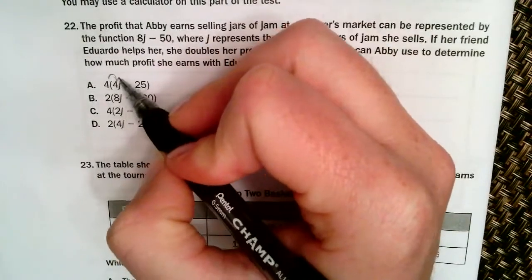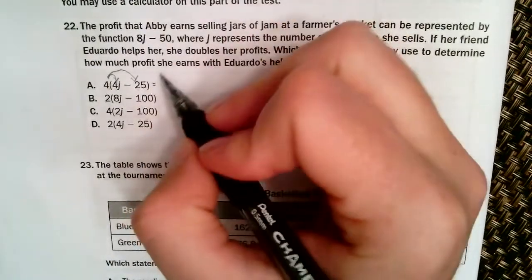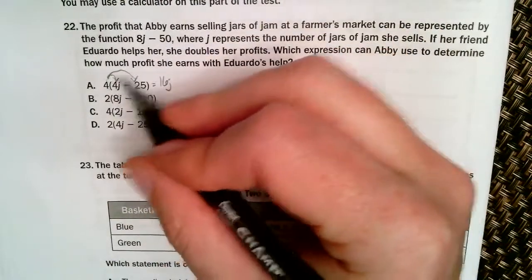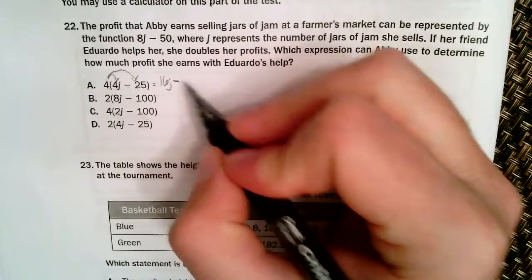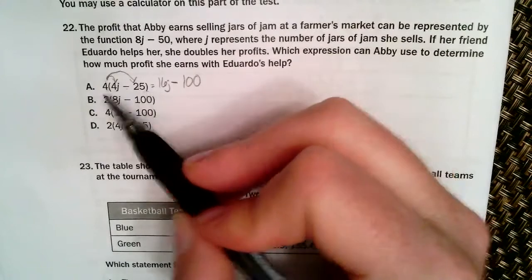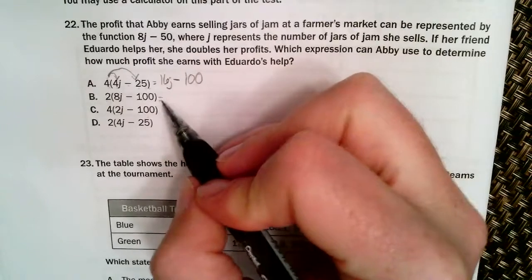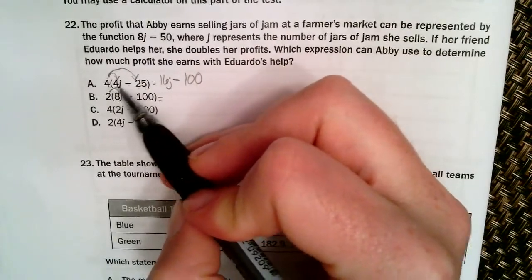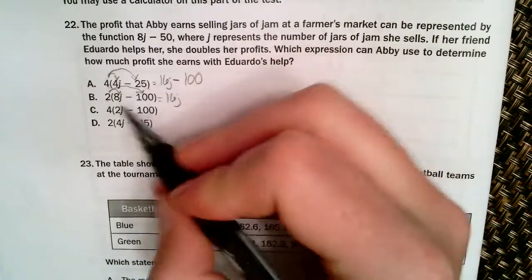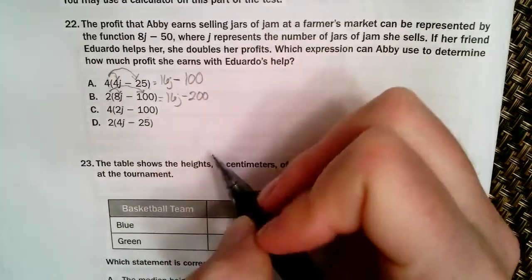We're going to distribute the 4 to both of these terms. So 4 times 4 is 16j. And then 4 times negative 25 is negative 100. We're going to think of 25 as counting quarters, 4 quarters gives you $1. Okay, and then for the next one, I'm going to do the same thing. I'm going to distribute this 2 here. So 2 times 8j is 16j, and then 2 times negative 100 is negative 200.